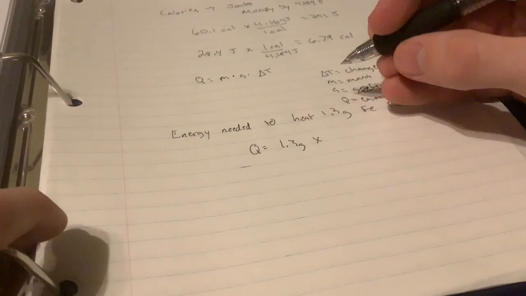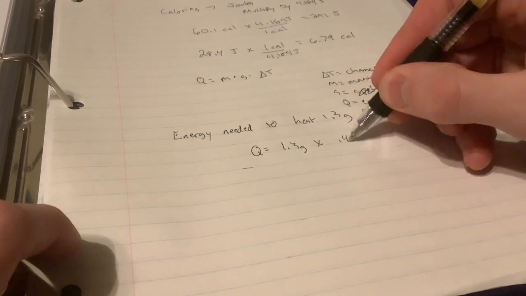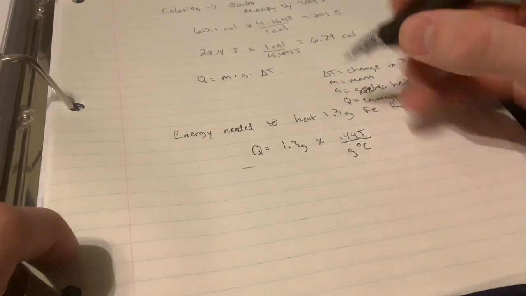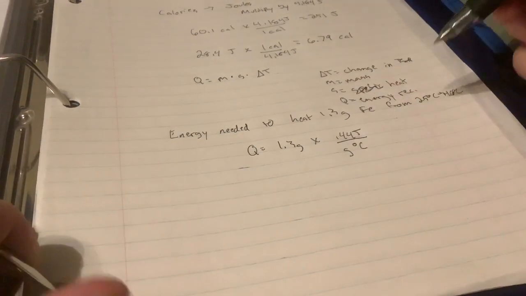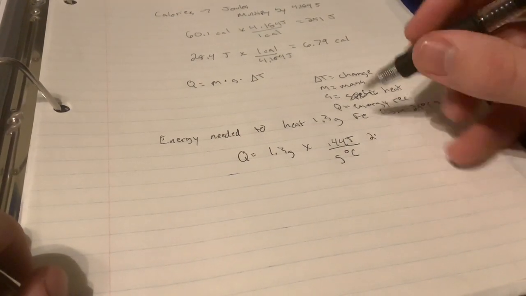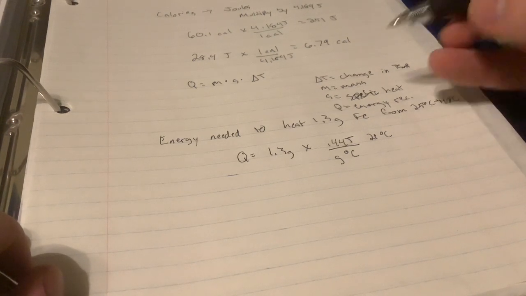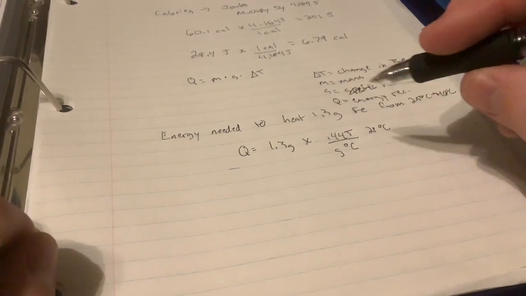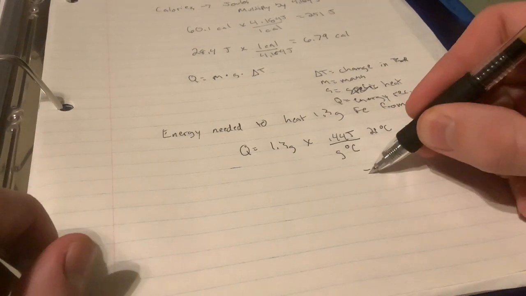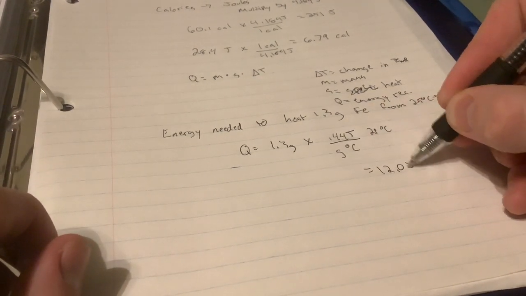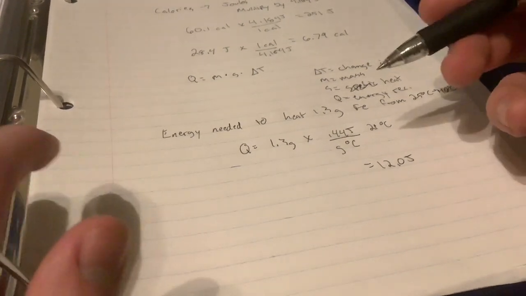Then since iron's specific heat is 0.44 J over g°C, you're going to have to cancel out the 1.3 grams and the Celsius. So it would be 21°C, because that's the change from 25 to 46. And then once you multiply across the board, you will get 12.0 J. Now it might ask you to convert to calories, and then you just divide it by 4.184.